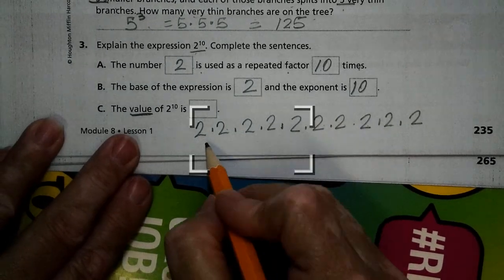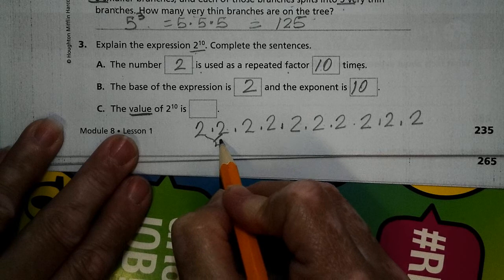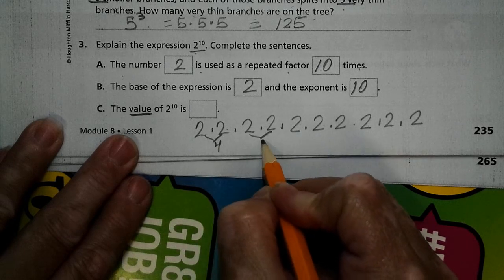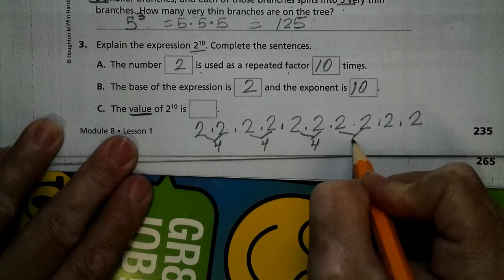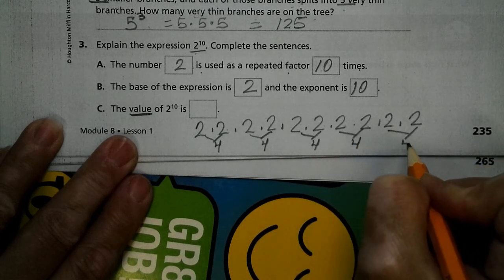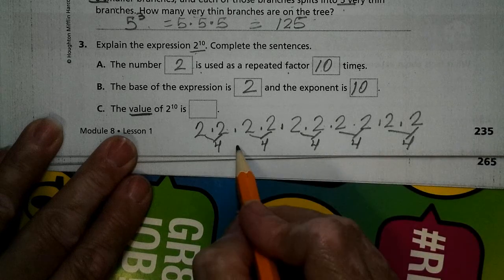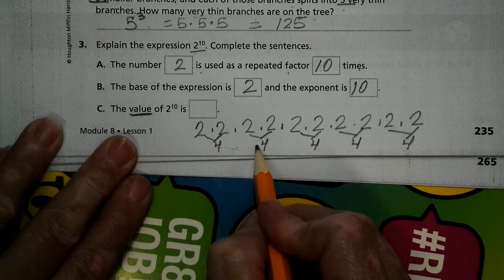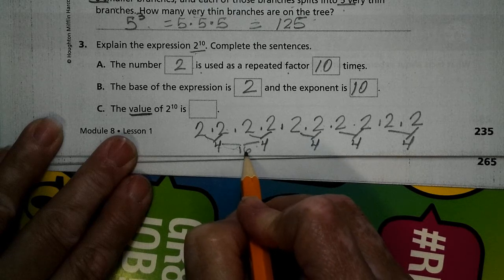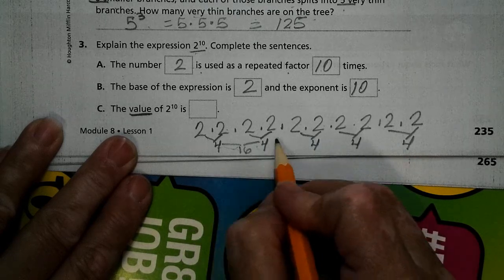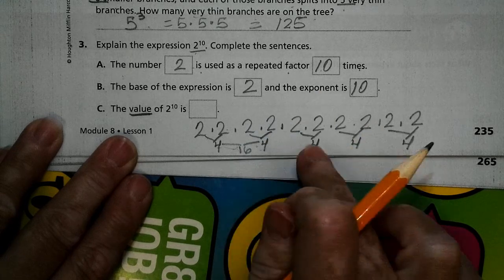So we could probably break it down, right? So 2 times 2 would be 4. 2 times 2 is 4. So then we could do these, right? So 4 times 4, that would be 16. So we already used this one, so we're not going to do this 4 times that.